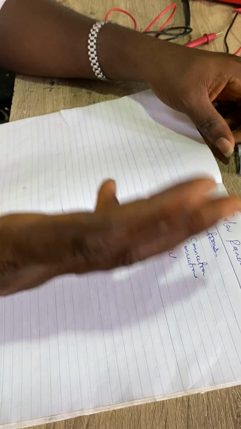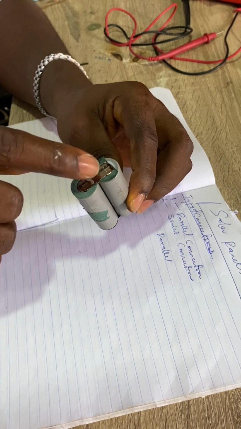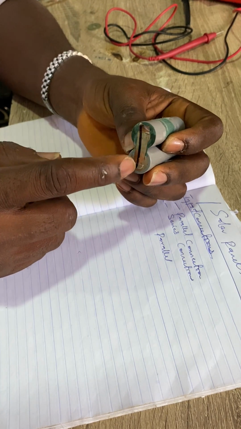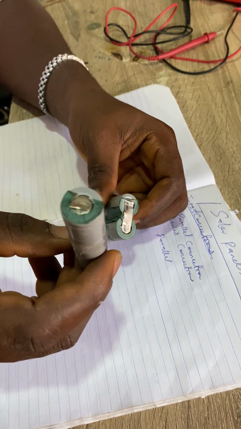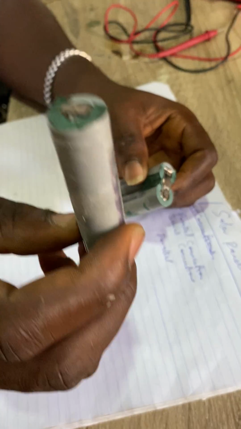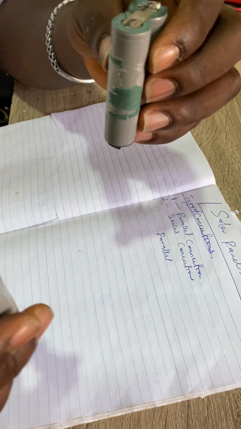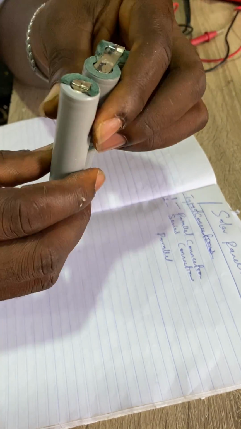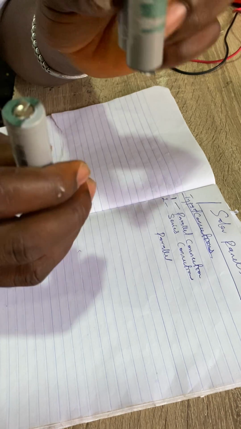Okay, so now in parallel connection, just as you can see here, the two positive sides are joined together using this nickel strip. Look at the negative side, the two sides are joined together using nickel strip. If I had two of these cells, this one reading 3.7 volts and the other one reading 3.7 volts, you know that if I join them positive to positive, then negative to negative, we are still going to have 3.7 volts.